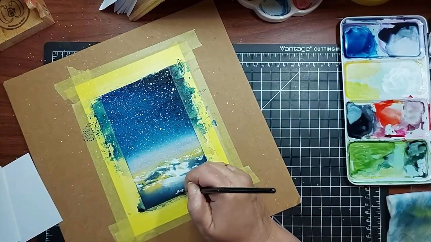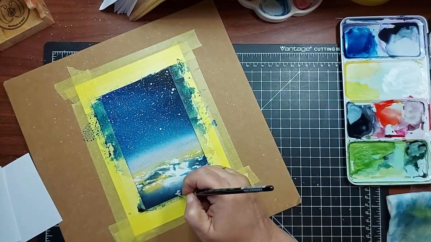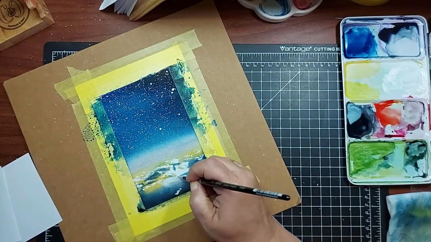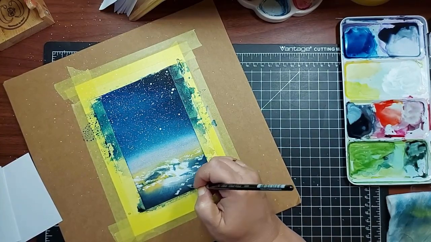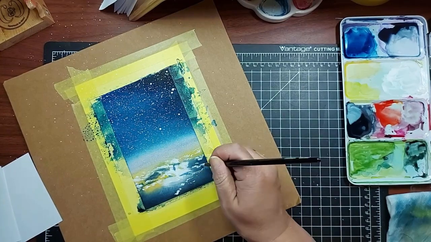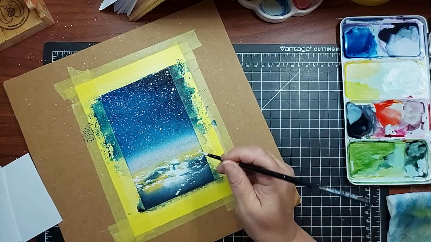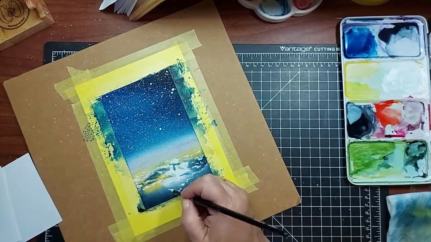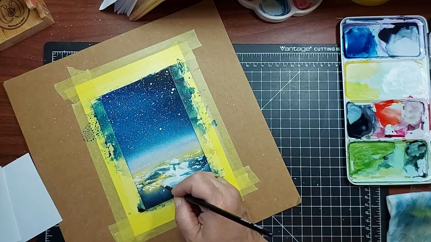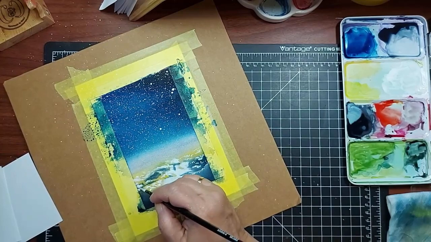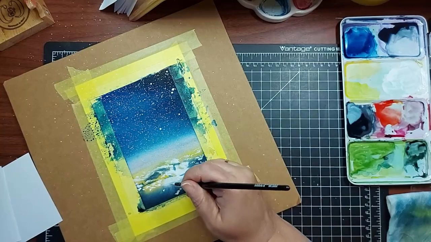There are a little bit. Like so. And you can see where it's already dried, it's really kind of lightening up, and that's quite okay.